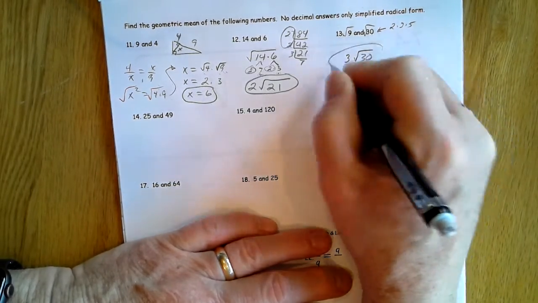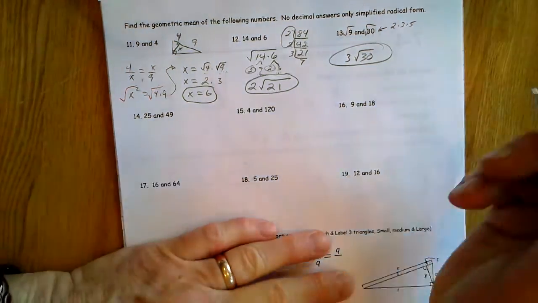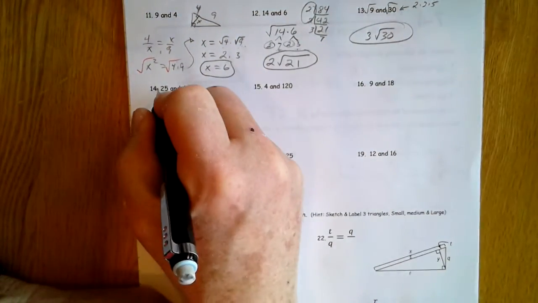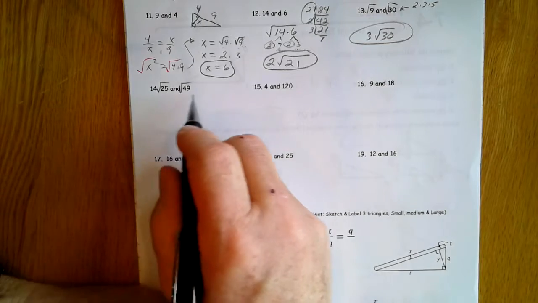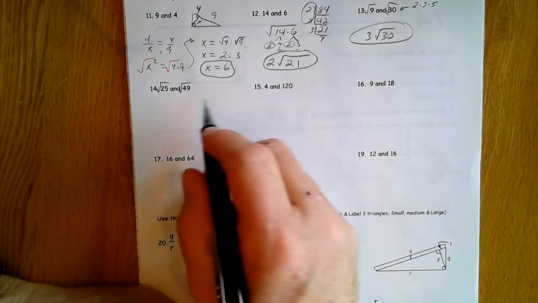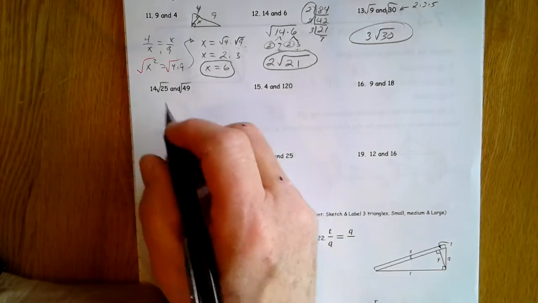25 and 49. Notice I'm not multiplying them, I'm just taking the square root of them. If I look at them and they're nice and clean, this perfect square and this perfect square, 5 times 7, 35. Done.